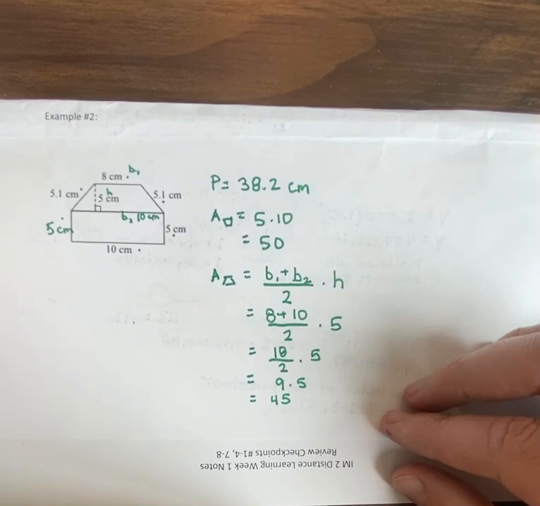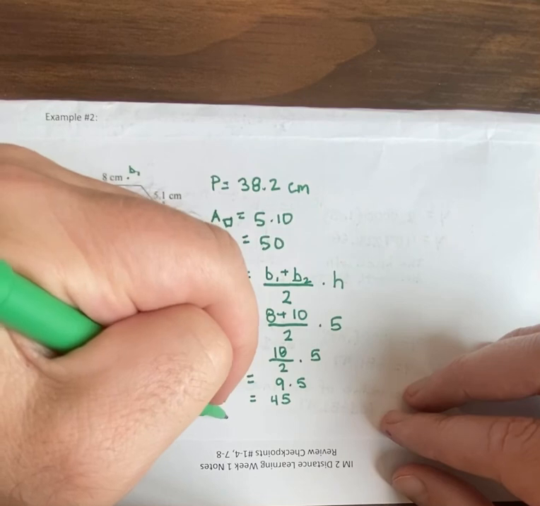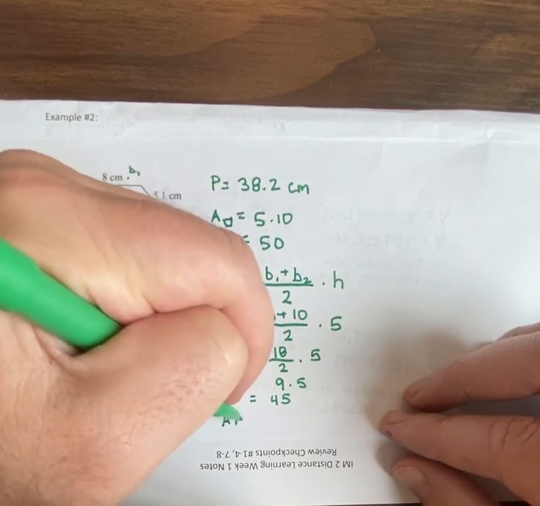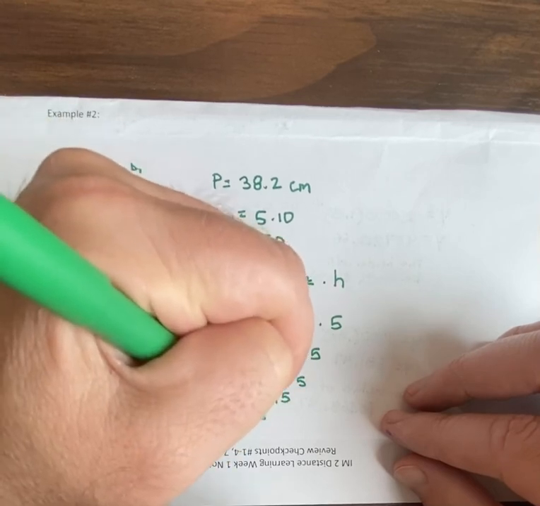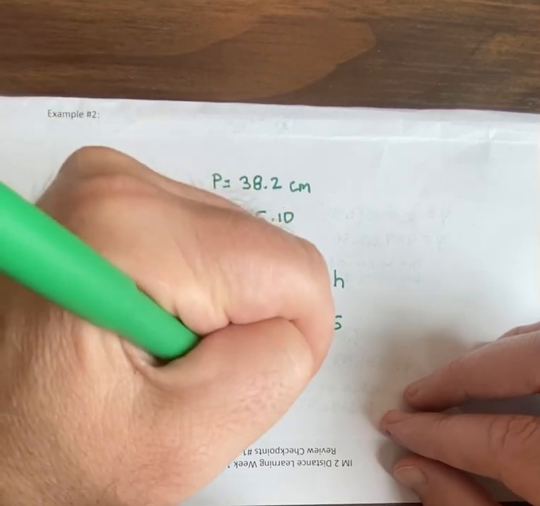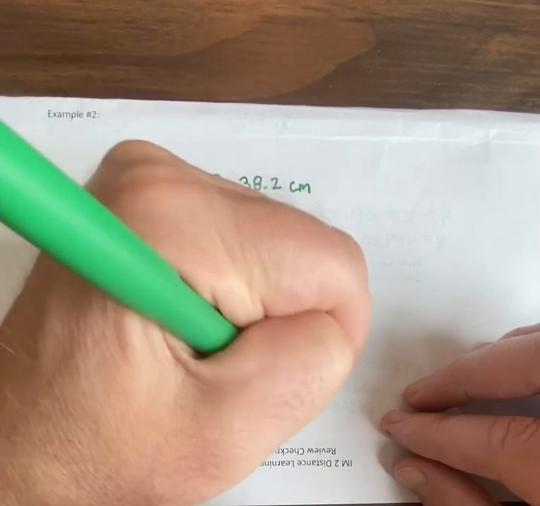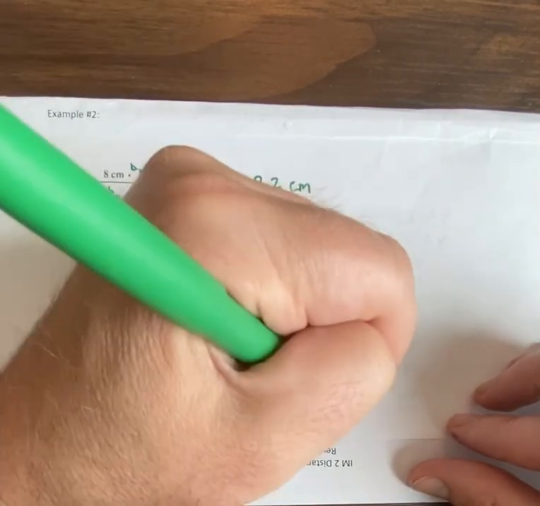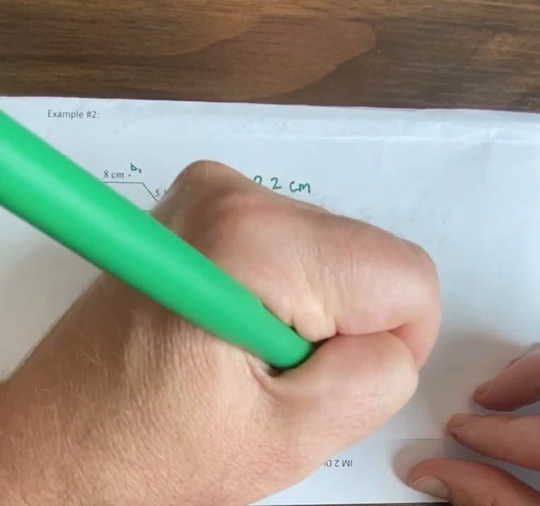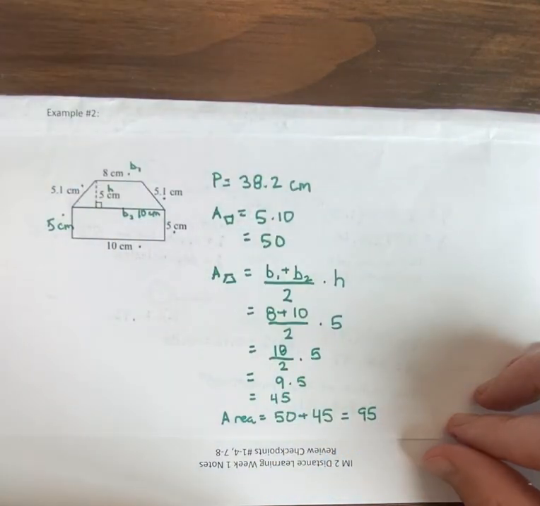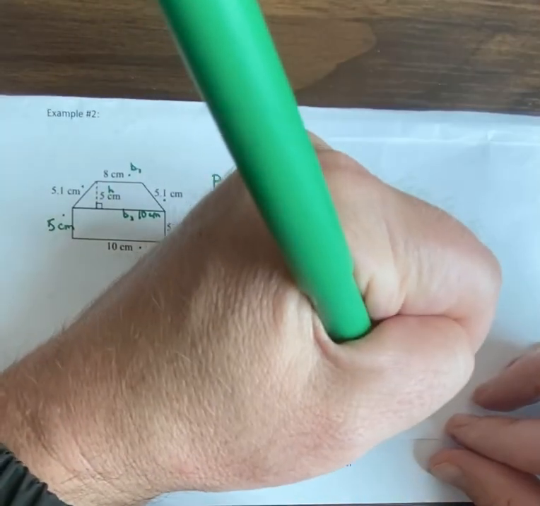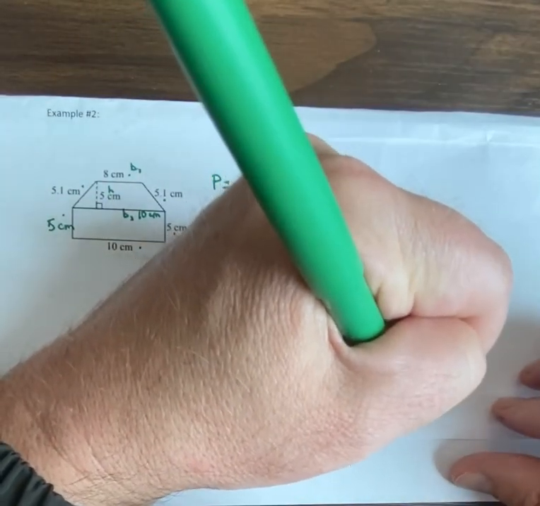All right, so now we just add the two together, the rectangle and the trapezoid. And so for the area of the whole thing, we have 50 plus 45, which gives us 95. Now be careful with units here. We have centimeters, so our area needs to be in square centimeters.